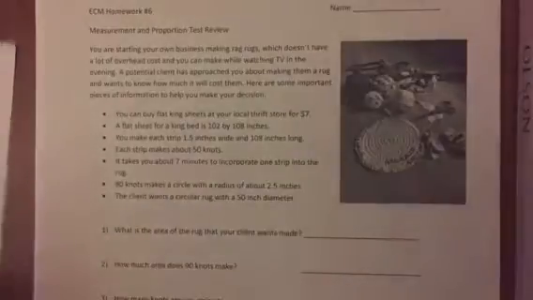So this entire set of problems from 1 through 9 are all about making this rag rug and starting a business where you're making the rag rug. So you have a lot of information up here that's going to help you. But this idea is you've got this client who wants you to make a rag rug for them.